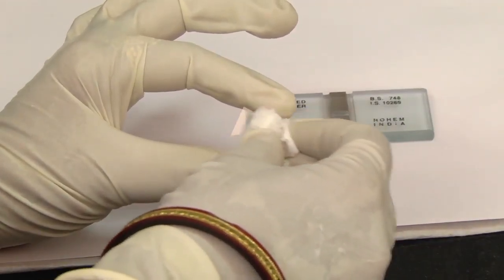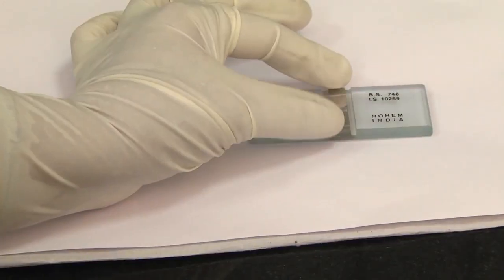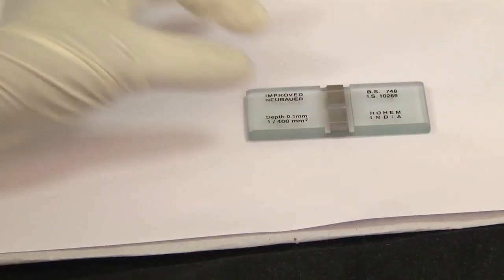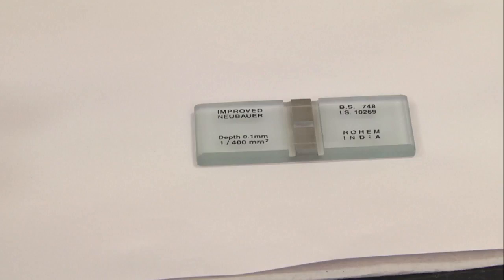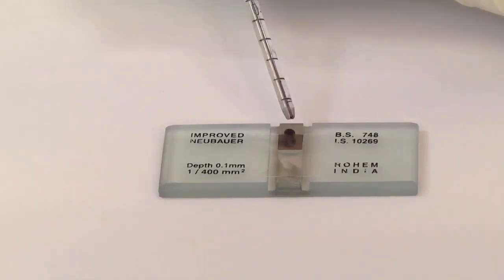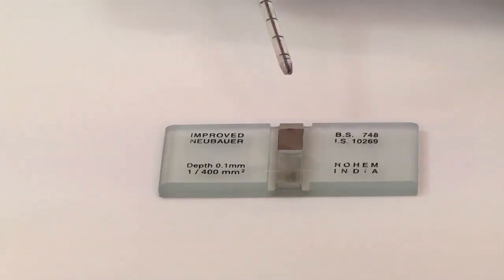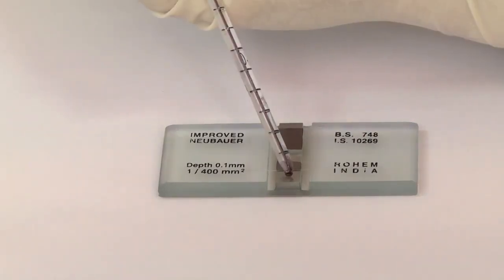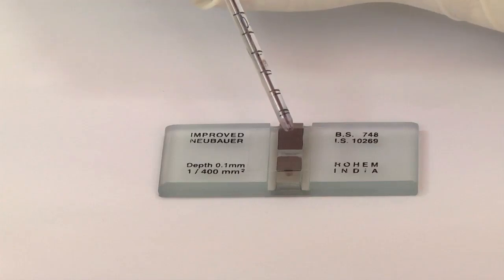The cover slip is also cleaned. The cover slip is placed over the counting surface prior to putting on the cell suspension. Charge the counting chamber by allowing a small drop of fluid to form at the tip of the pipette and gently bringing it into contact with the edge of the cover slip that is already placed on the chamber.